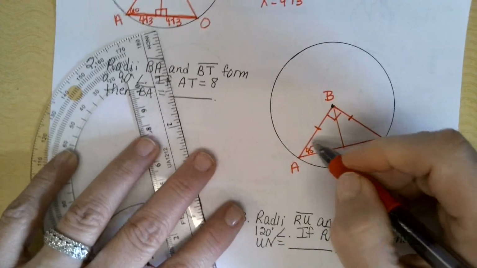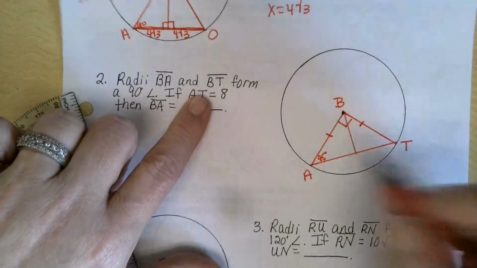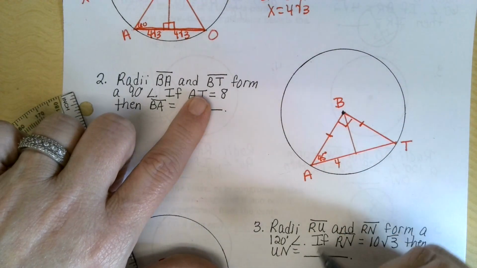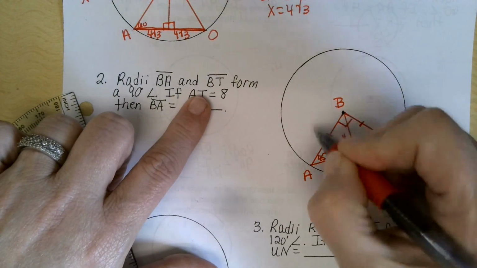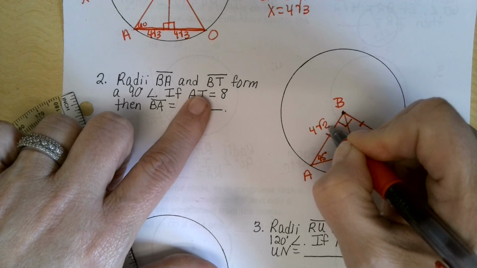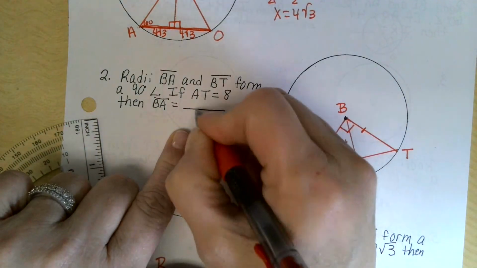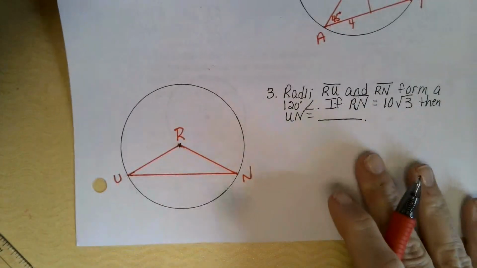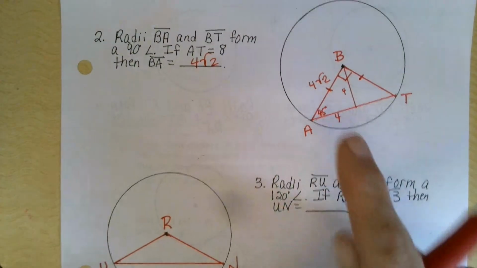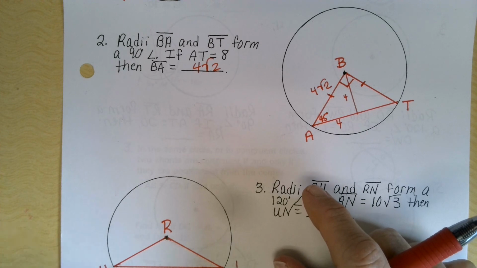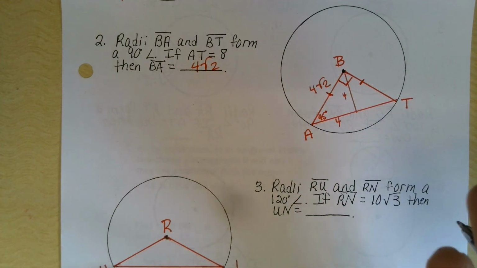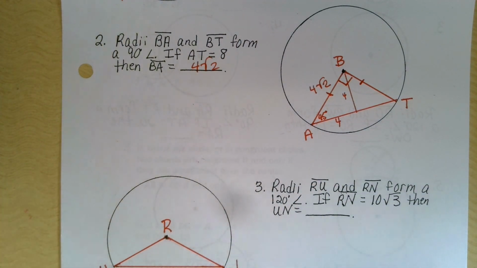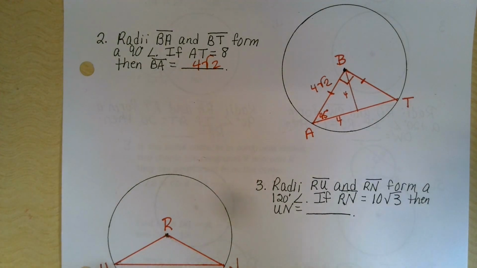And so we are given what? AT is 8, so that means this is 4. So this is 4. This is 4 radical 2. So BA is 4 radical 2. Because we've already covered 30, 60, 90, and 45, 45, 90, your work is minimal. And if you can do the part in your head, that's what we want you to be able to do.